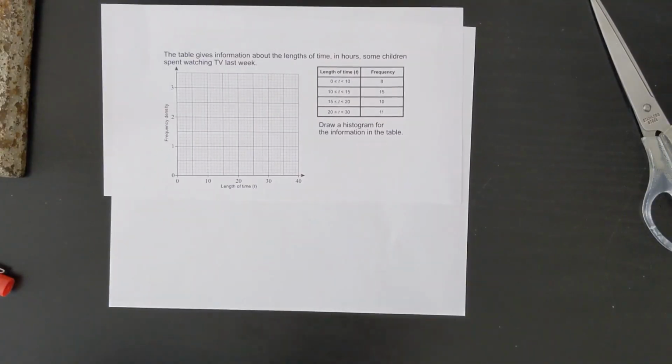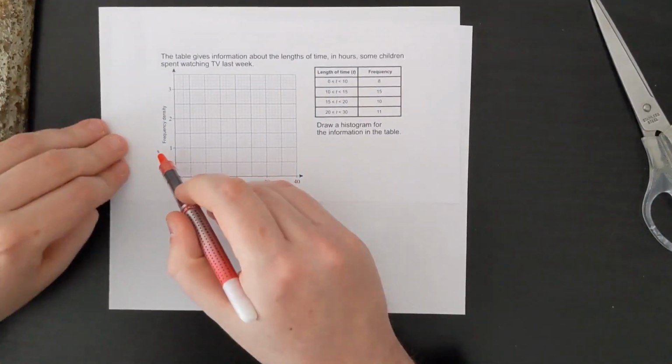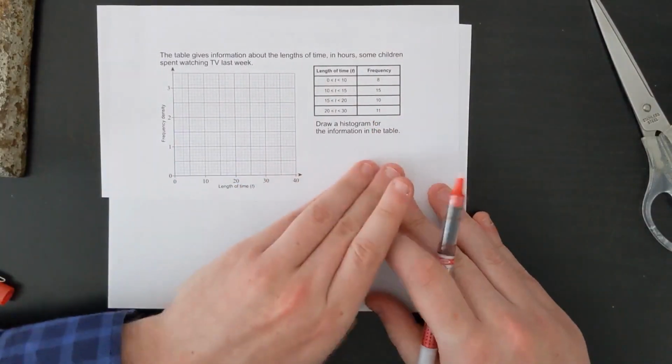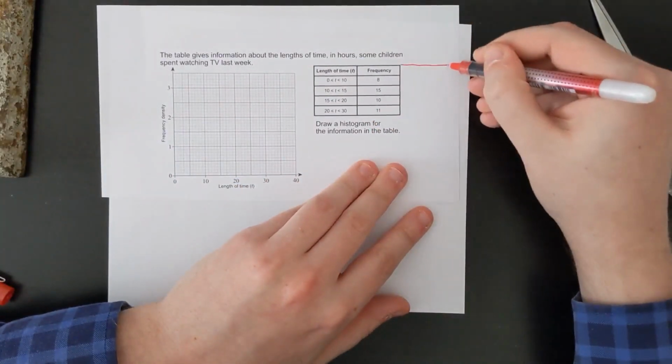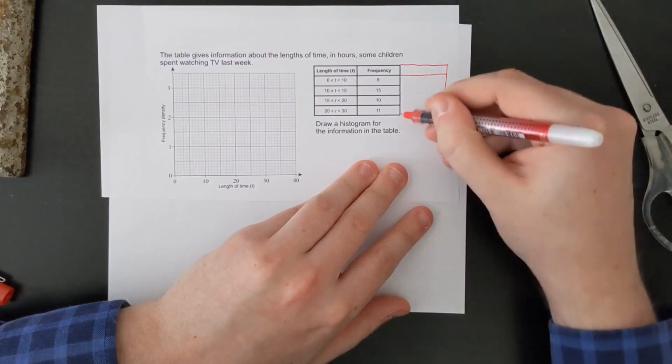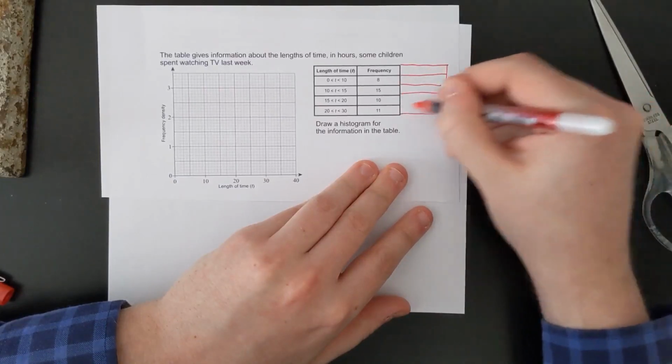The table gives information about lengths of time in hours some children spent watching television last week, and you're asked to draw a histogram for the information in the table. Now, a histogram shows frequency using the area of its bars, not the height of its bars. So you'll see that the y-axis is labelled frequency density, not frequency. So we need to calculate our frequency density. And that's exactly what I'm going to do.